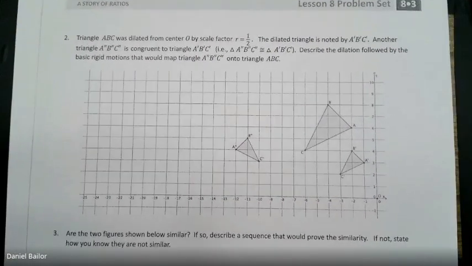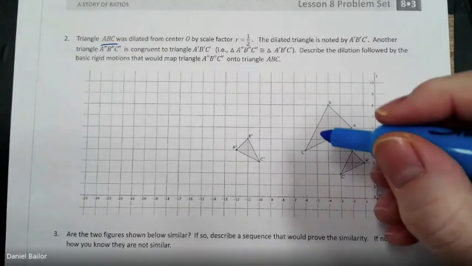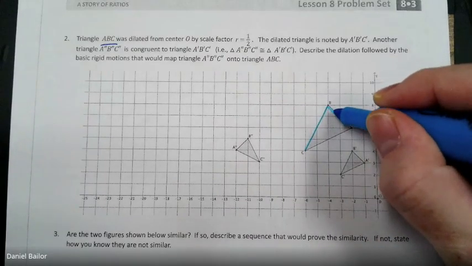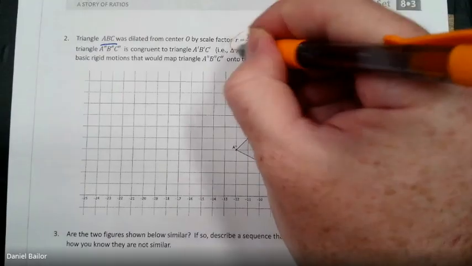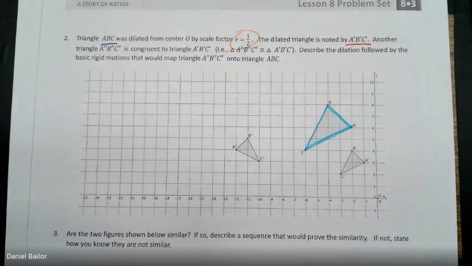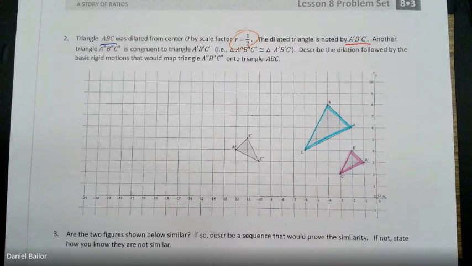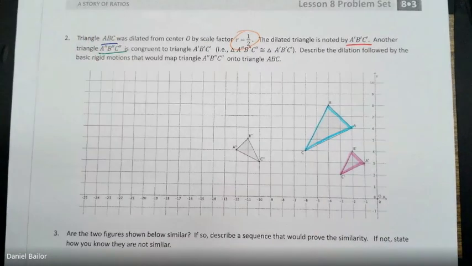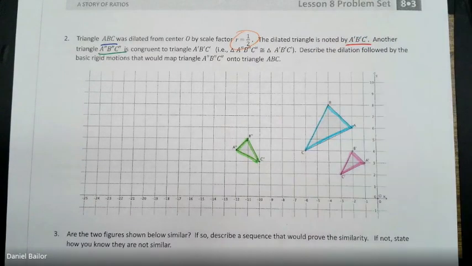3 more triangles. We have triangle ABC, our original, which is right here. Scale factor of 1/2 to make the prime triangle, which is right here. And then we have another triangle, the prime prime triangle, which is over here. Describe the dilation followed by the basic rigid motion that would map the prime prime onto the original.